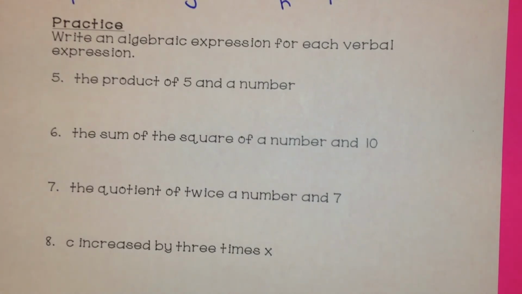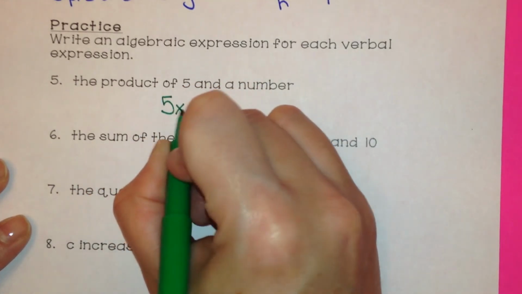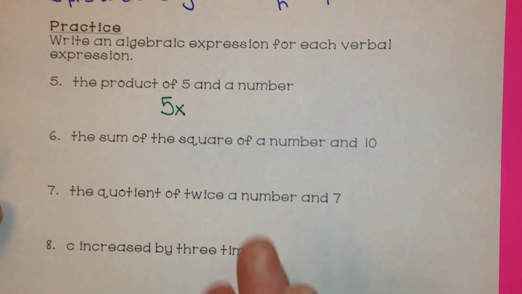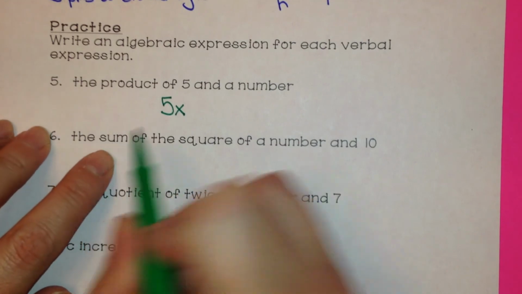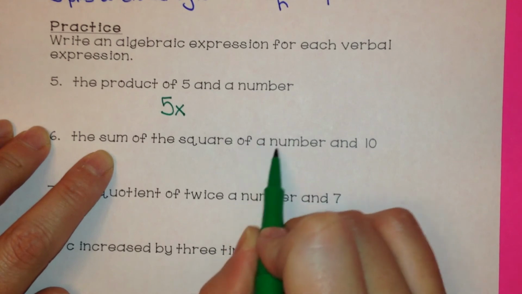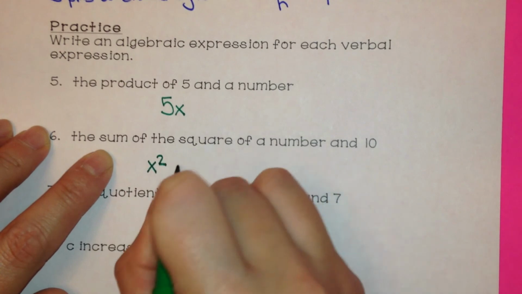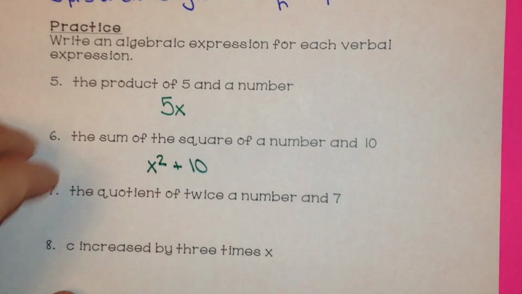All right, the product of 5 and a number. Remember, any variable can be used when it says a number. I'm just going to use x. So we have 5 times x. Product, remember, means multiplied. If you put 5y, 5z, 5a, it will work. Number 6, the sum of the square of a number and 10. So we're going to add a number squared and 10. Remember, when it says a number, it means a variable. So I'm just going to choose x again. So I'm going to put x squared plus 10.